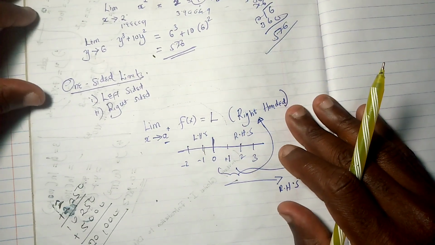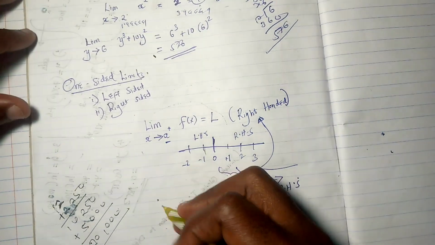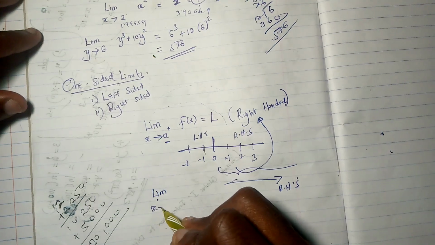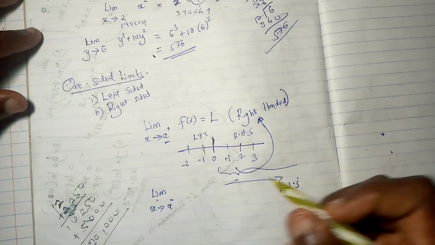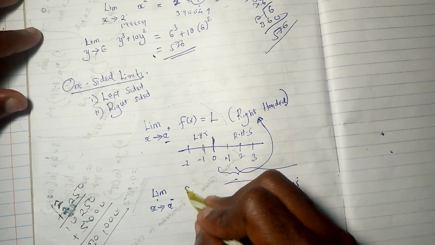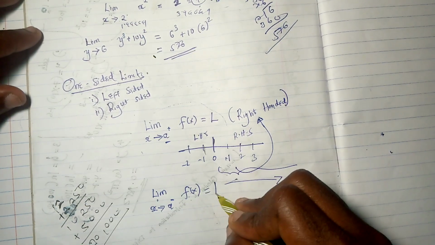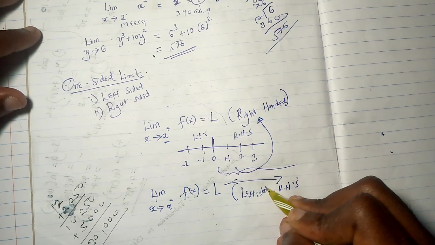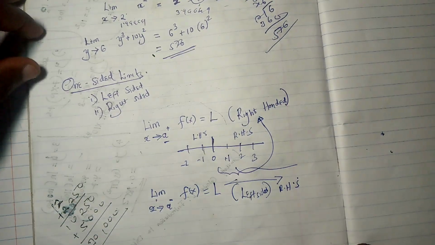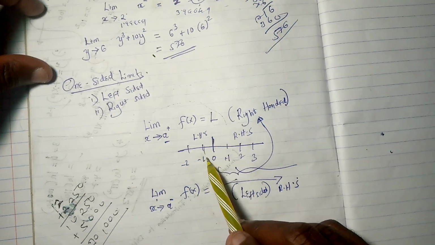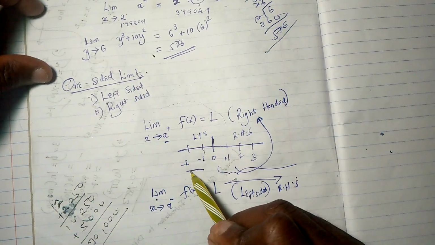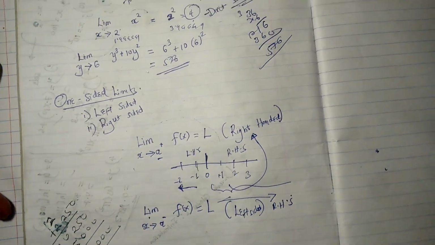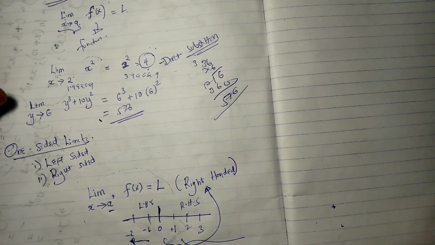But if our variable is proceeding towards the left-hand side, it will be written as limit as x approaches a, but now from the negative side direction, of f of x equals L. Then this is going to be a left-sided limit. That means our limit is working from 0 going this side. So that one is a left-sided limit.